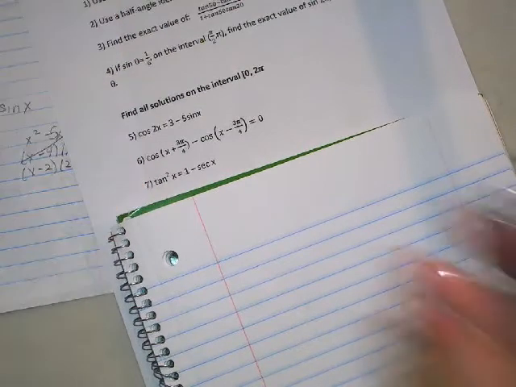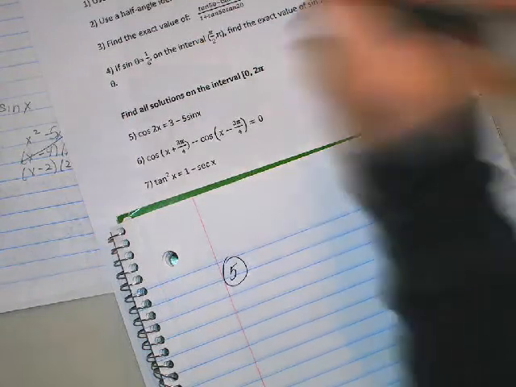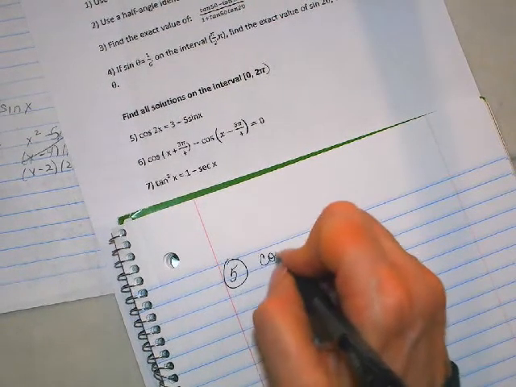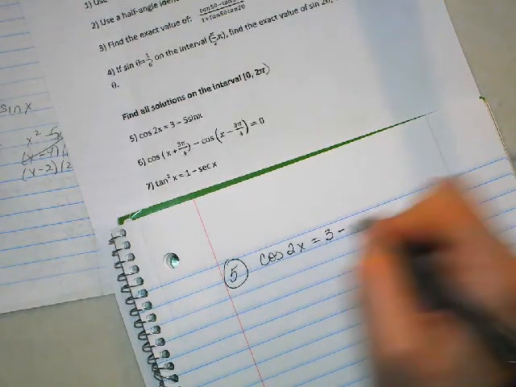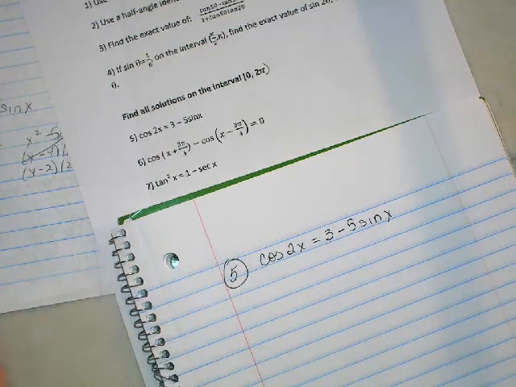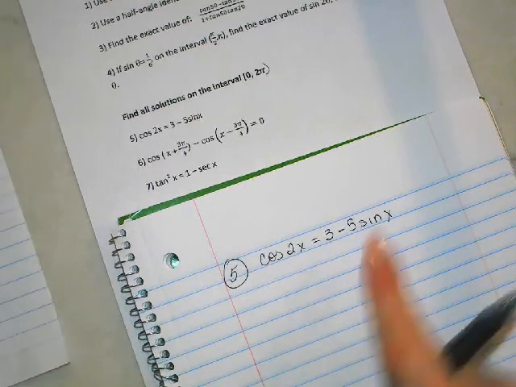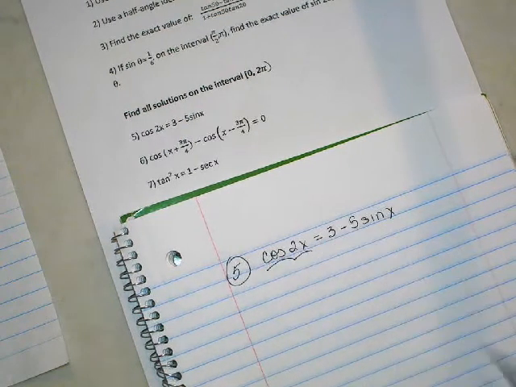Okay. Let's work out all solutions. I wish there was a way I could keep both these here. Maybe that'll help. Okay. Number 5. We're going to find all the solutions on the interval. This should have a parentheses there. The first one gives me cosine of double angle x equals 3 minus 5 sine x. We cannot solve that the way it is, because we have two different terms in there. I'm just checking the time. This will be the last one on this video.